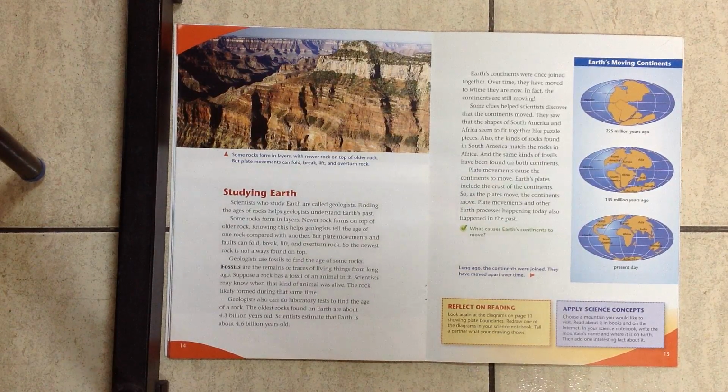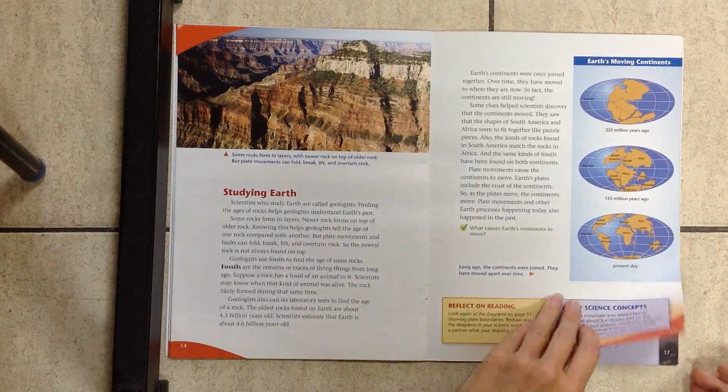Plate movements cause the continents to move. Earth's plates include the crust of the continents. So, as the plates move, the continents move. Plates move and other Earth processes happen today. They also happened in the past.